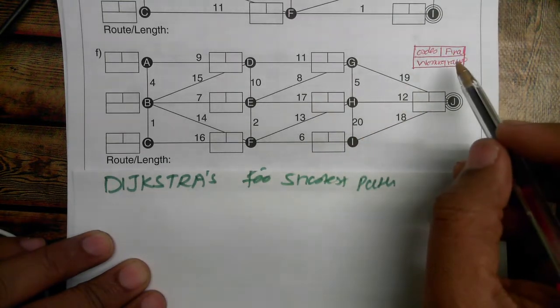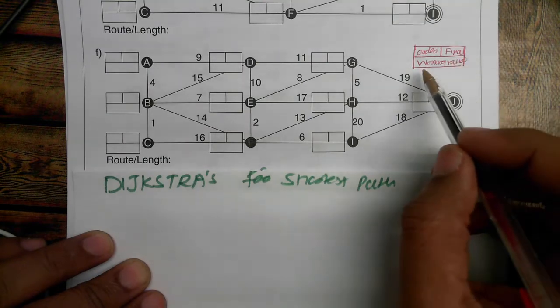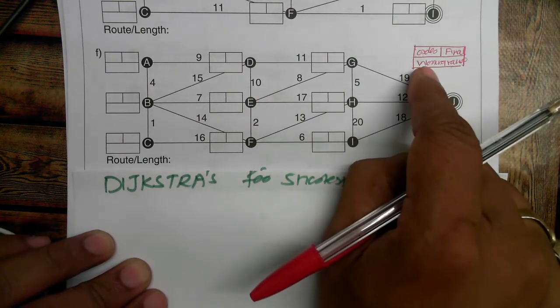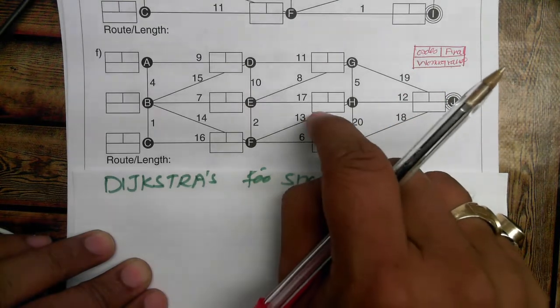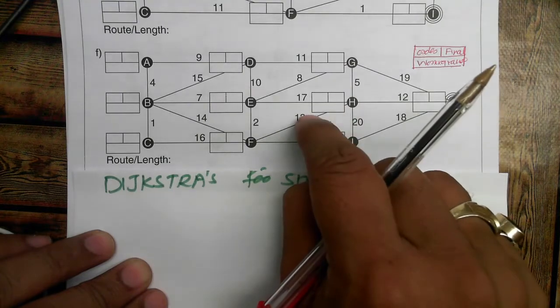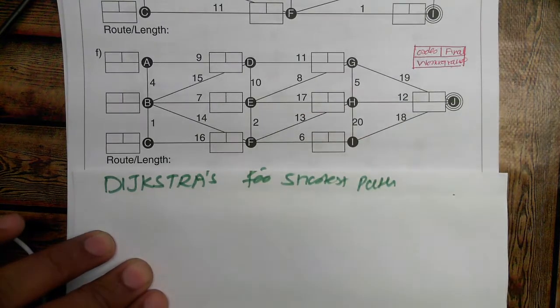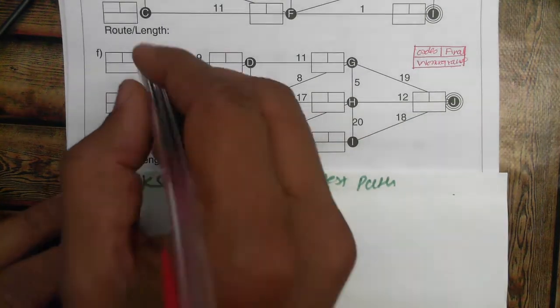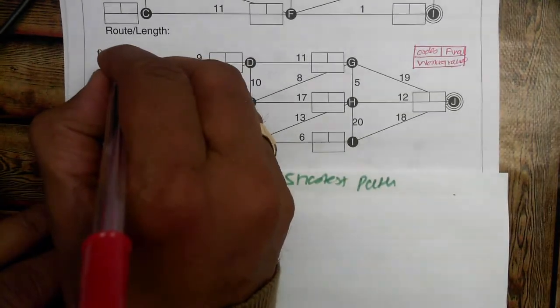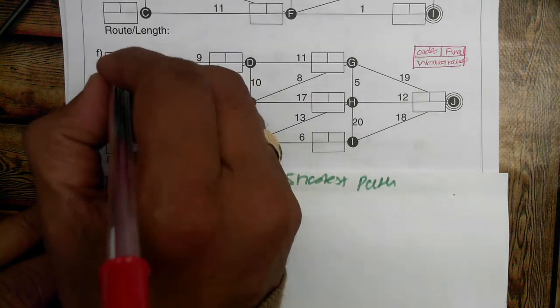Very, very important, people. The working values need to be replaced if you get a shorter route from the ones you have previously. Okay, so we will start here offline. We're going to start from A in this question. So A will be order 1 and final value 0, and there's no working value needed here because the distance you need to travel going from A to A is 0.